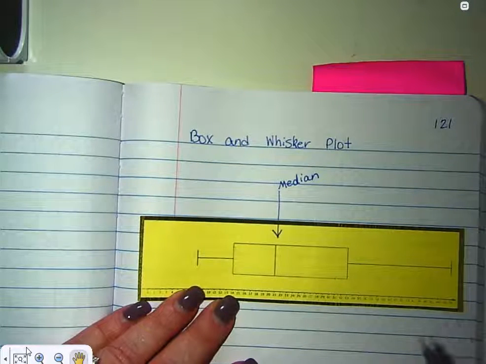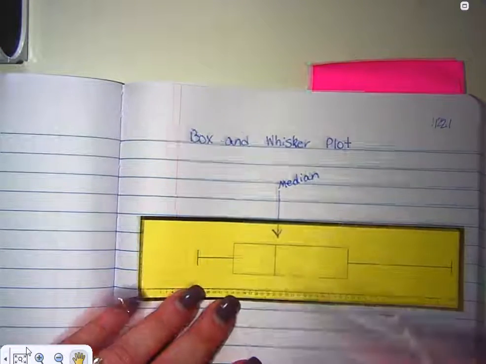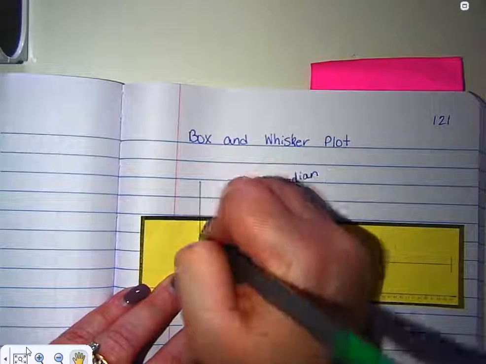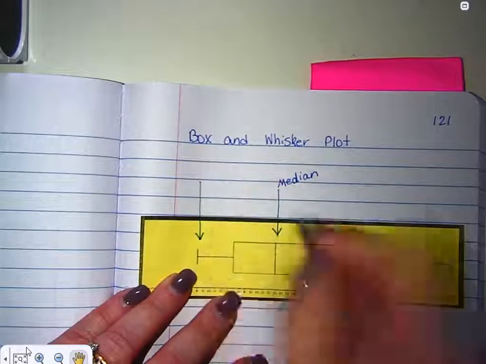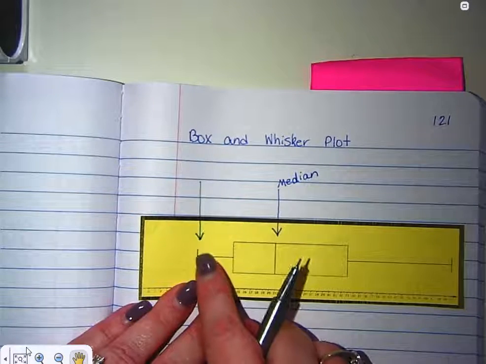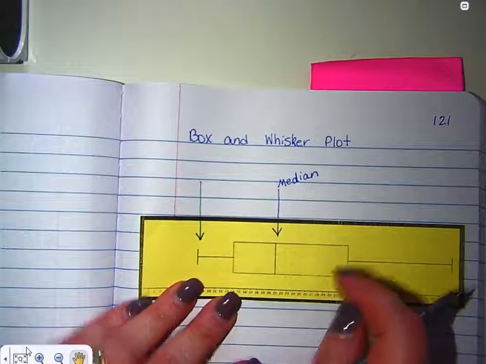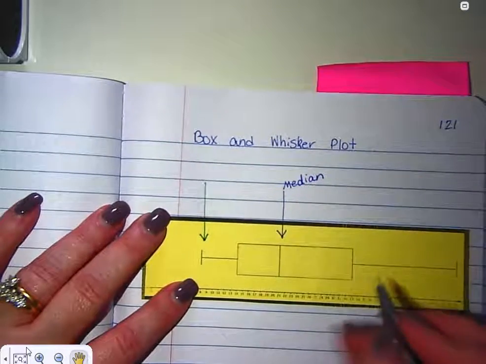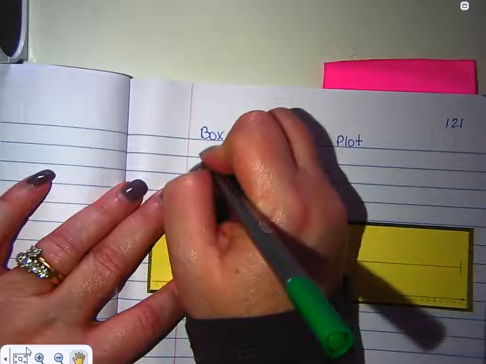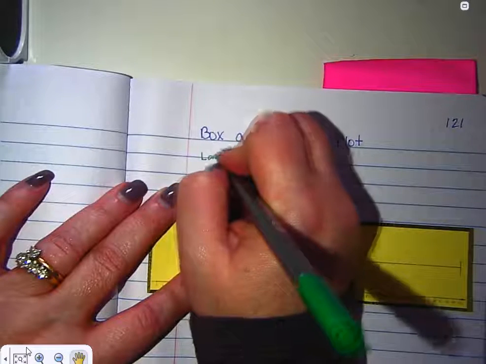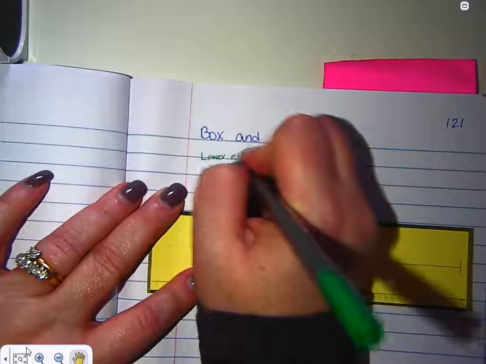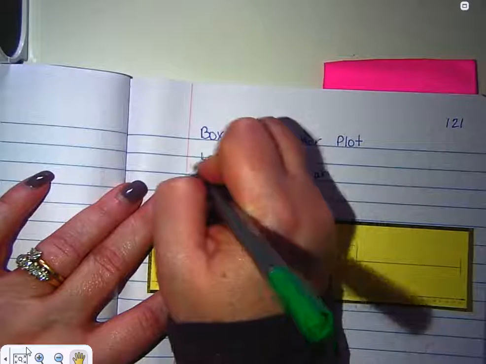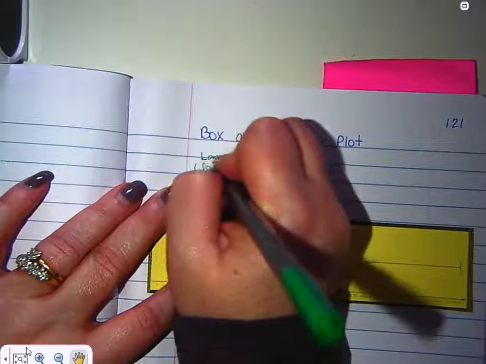What else is shown on a box and whisker plot? What's this called over here? This actual line, though, is called the lower extreme, and it is the lowest value.